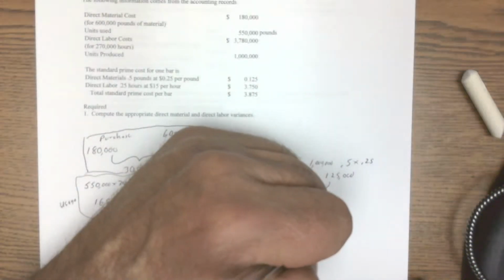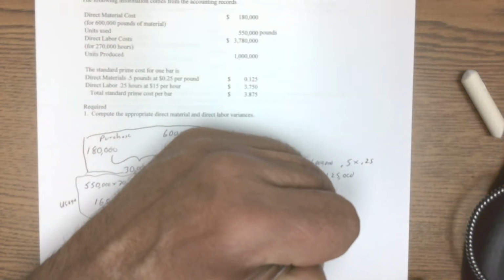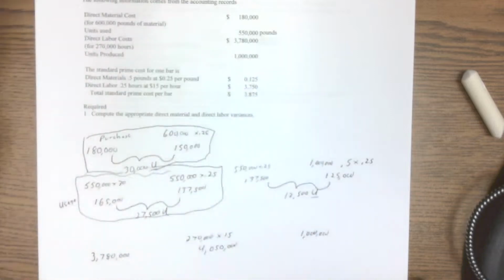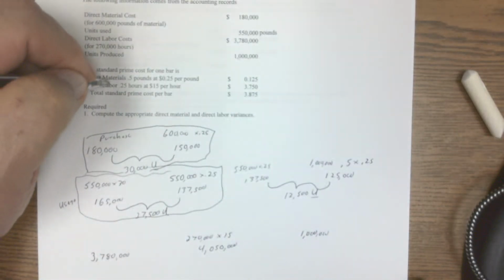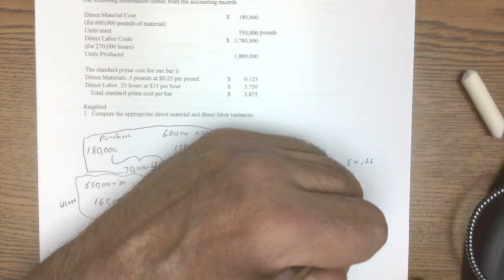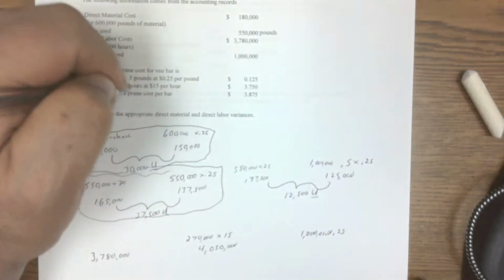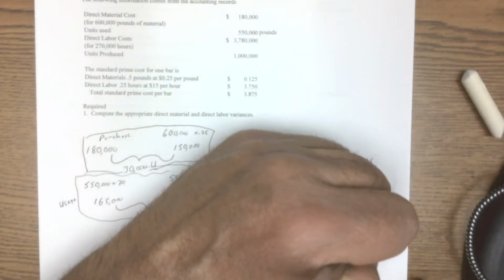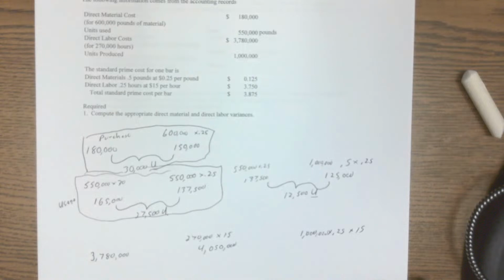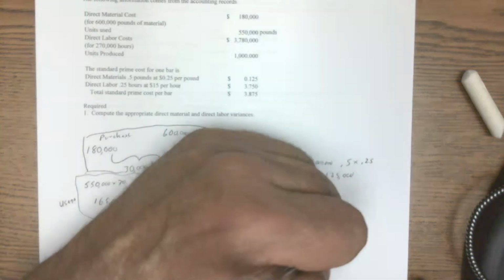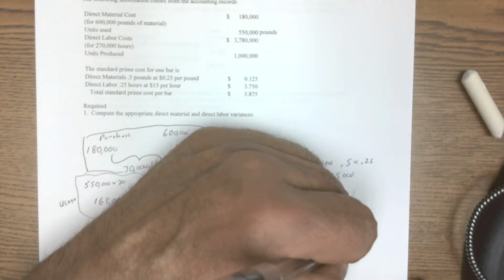And again, we have the 1 million. The standard direct labor is 0.25 hours at $15 per hour. That would be 3,750,000.